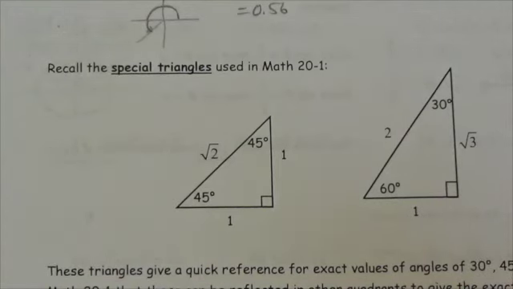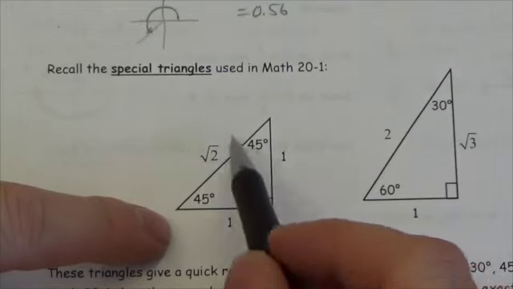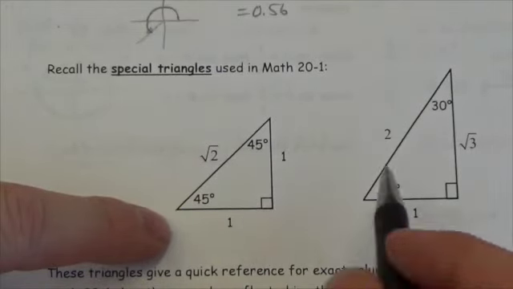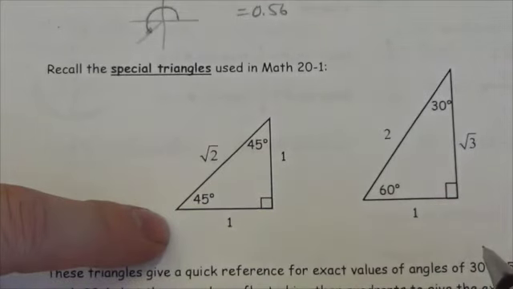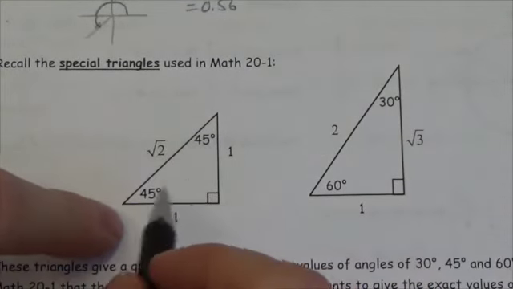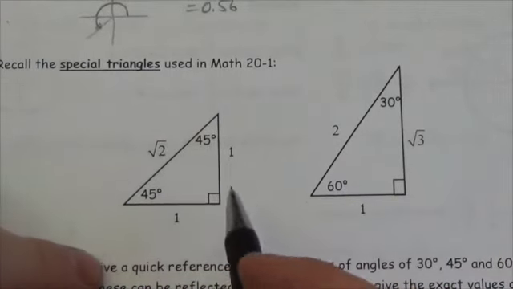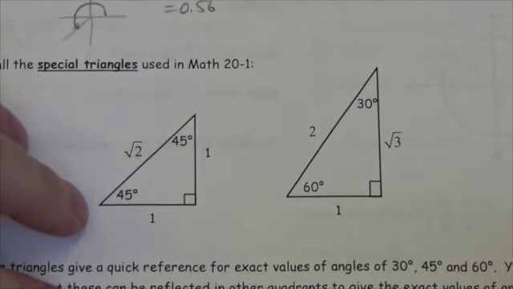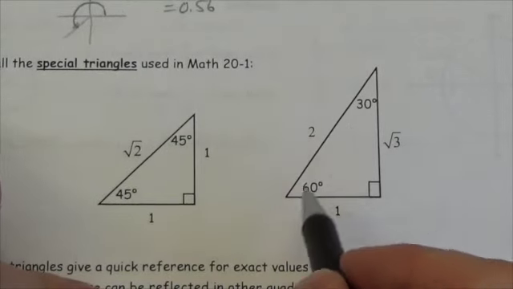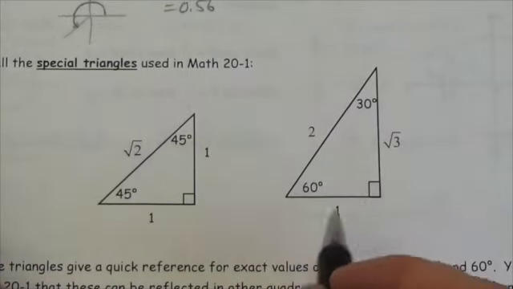And remember, in Math 20 we looked at these special triangles. If you've got a 45-45-90 triangle, the legs of the triangle are 1 and 1, and then the hypotenuse is √2. This enables me to get the sine, cos, and tan, and really the reciprocal trig functions as well, for 45 degrees. Over here with the 30-60-90 triangle, I remember that the hypotenuse was 2.